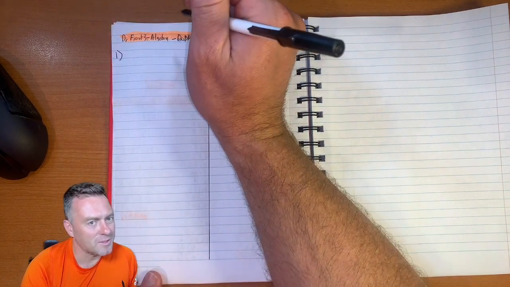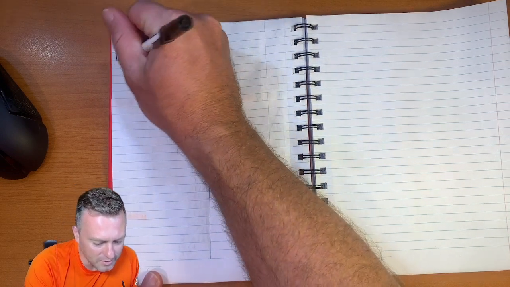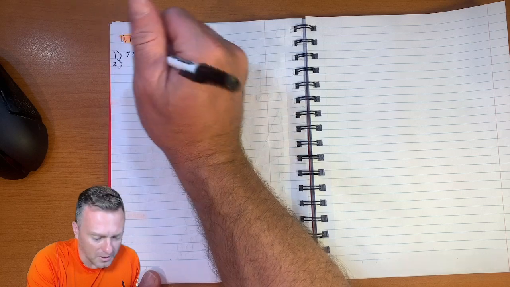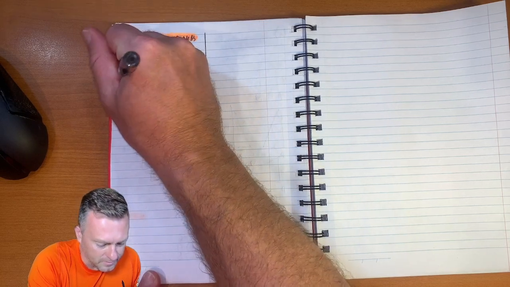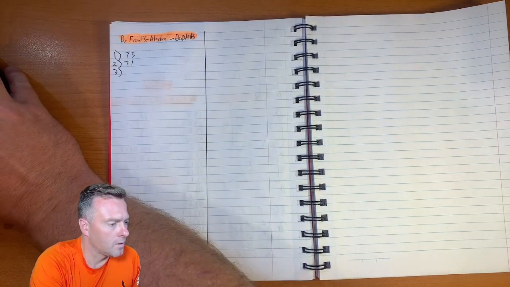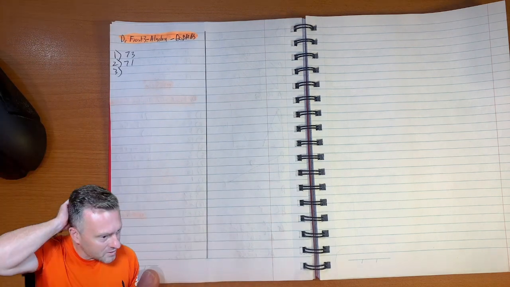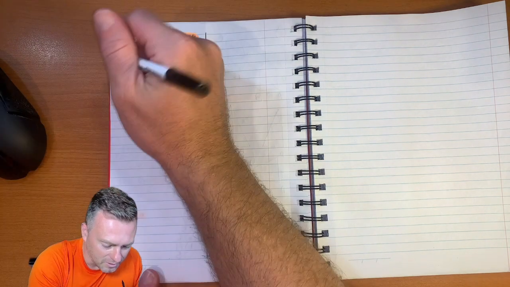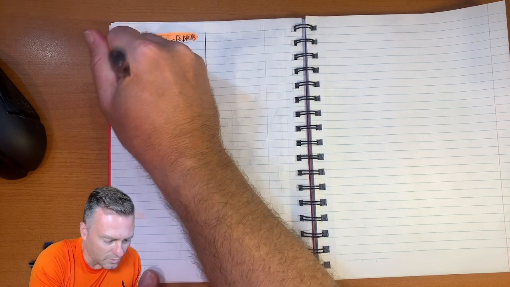So 9 times 7 is 63, plus 10 gives you 73. Number 2, 9 eights is 72, minus 1 gives you 71. 3 times negative 1 squared, 1 squared is 1, so 3 times 1 is 3, take away 3 leaves you with a 0. Number 4.